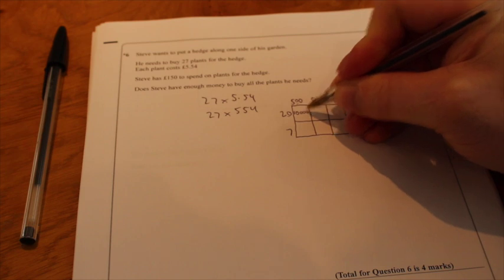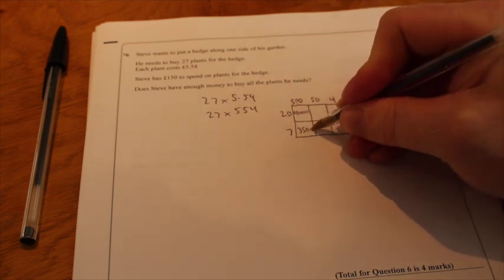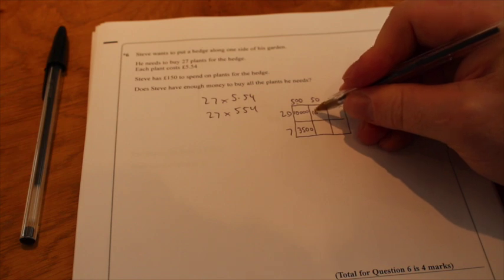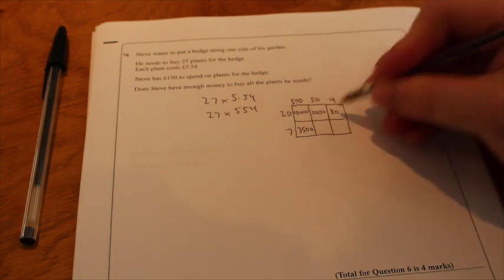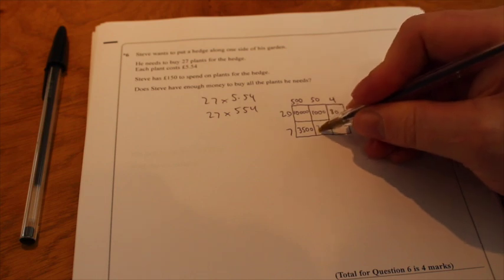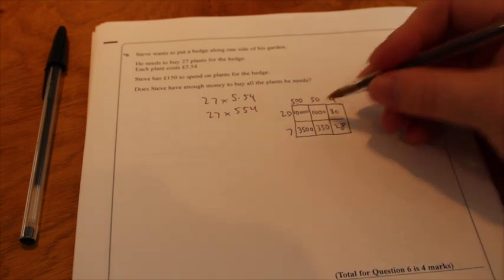I have done it too small. 5 sevens are 35 with 2 zeros. 2 5s are 10 with 2 zeros. 2 4s are 8 with 1 zero. 5 7s are 35 with a zero, and 4 7s are 28. Then we're going to add them up.